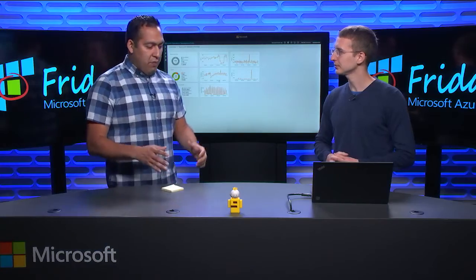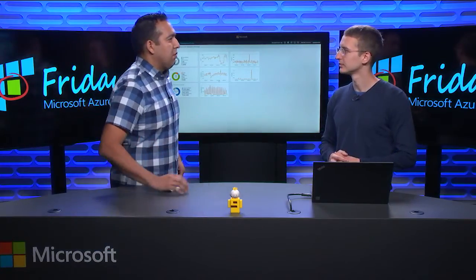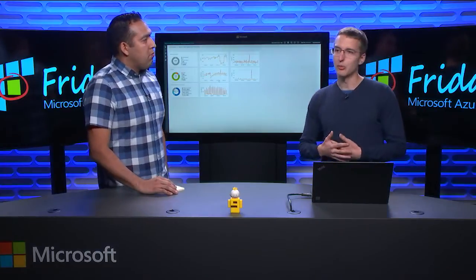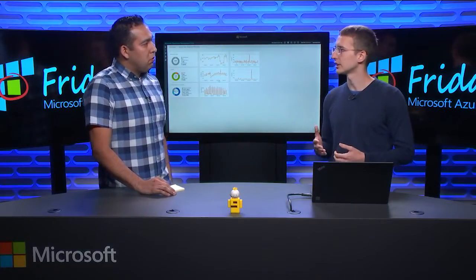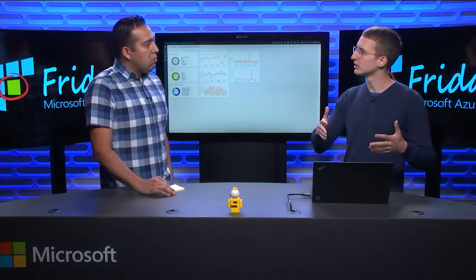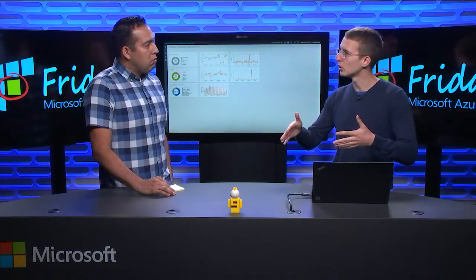Fantastic. So why don't you start off by telling us the problem that it's solving? All right. So monitoring Azure SQL databases and databases in general can be a hard and tedious task. There are a lot of DMVs that you need to be aware of. You need to know where to go to look and find these things. And then you need to correlate in order to figure out what the problem is that your database is facing. Now we want to do all of this automatically for you.